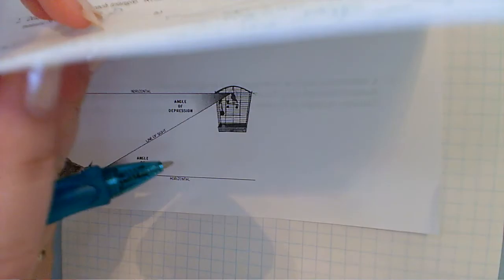All right, let's see what's on the back of the next page. Oh, we've got 2 more.